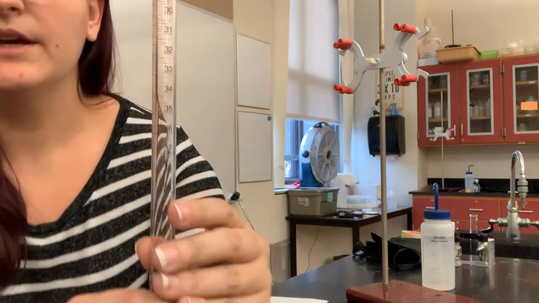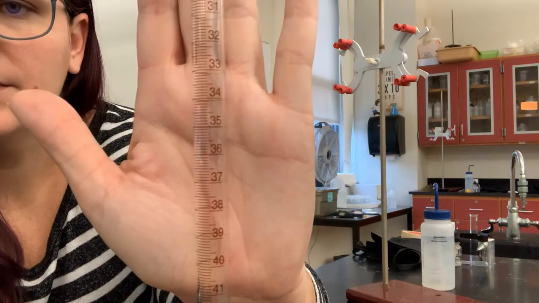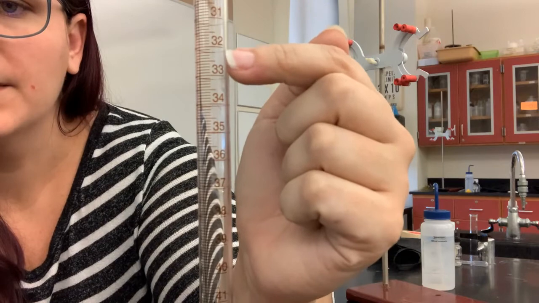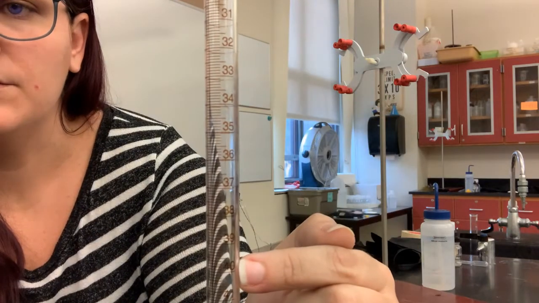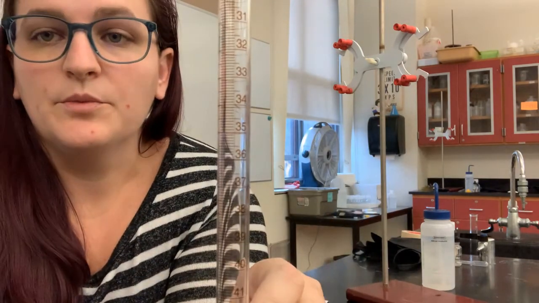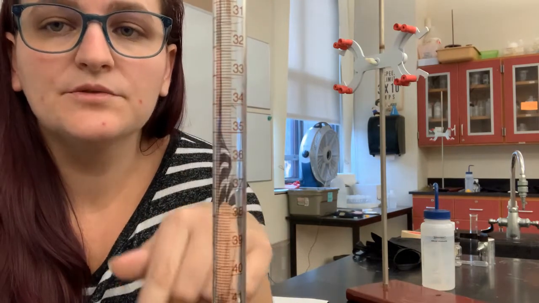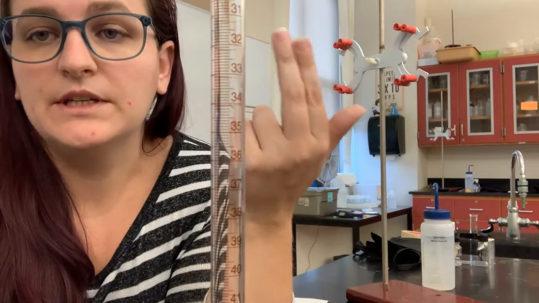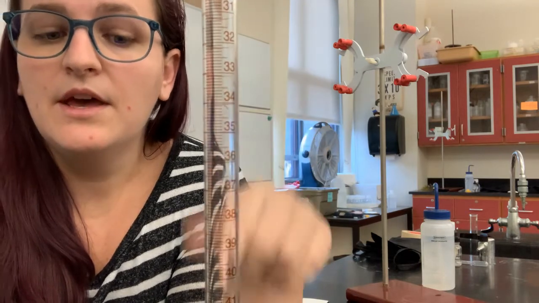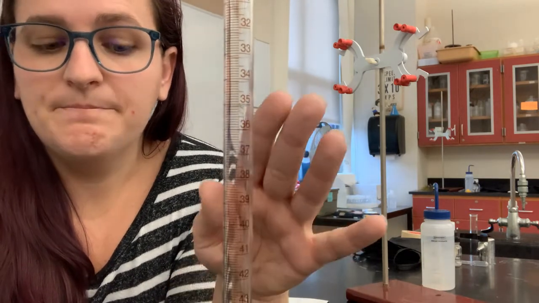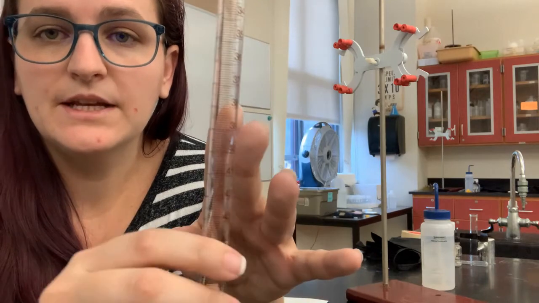So again, we can see the numbers on the burette are lower at the top and they increase as you go down. So as a reminder, the burette is measuring how much has been dispensed from it, not how much it currently contains. So 0 is at the top and these go to 50 at the bottom. So I can clamp this to my stand.